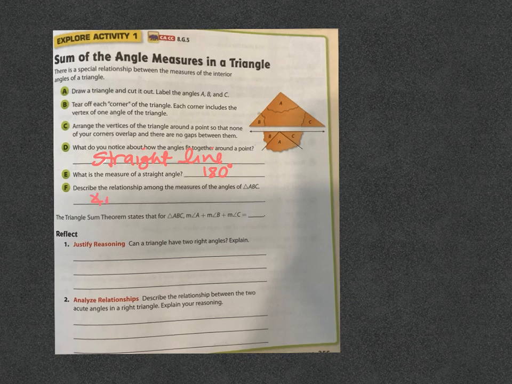So angle A plus angle B plus angle C adds up to be 180 degrees. That's a sum. The Triangle Sum Theorem states that for any triangle ABC, the measure of angle A plus measure of angle B plus measure of angle C equals 180 degrees.